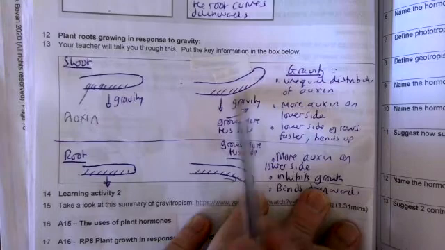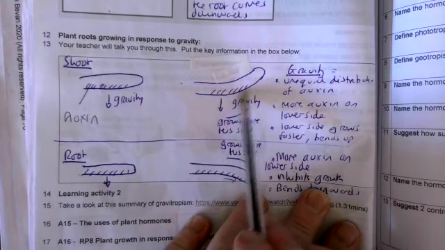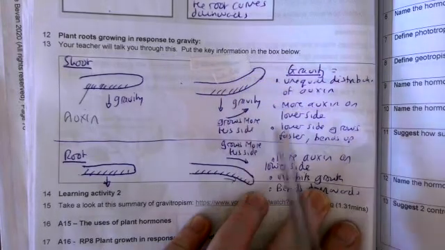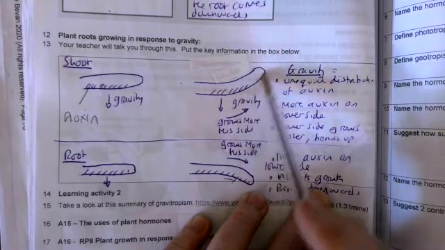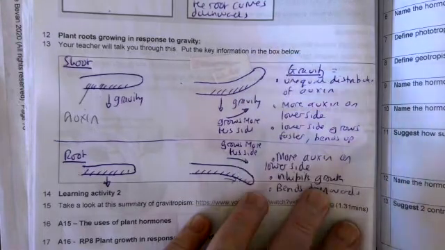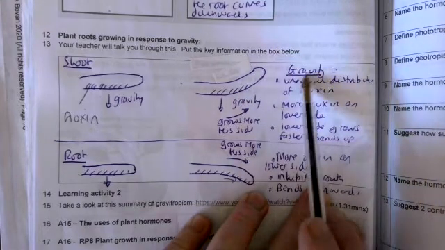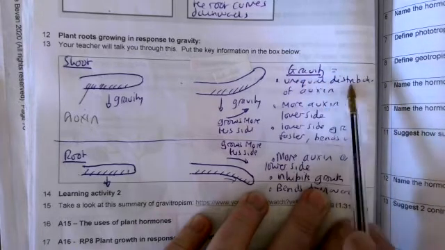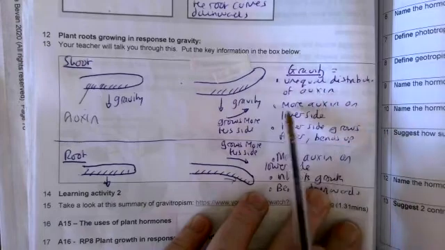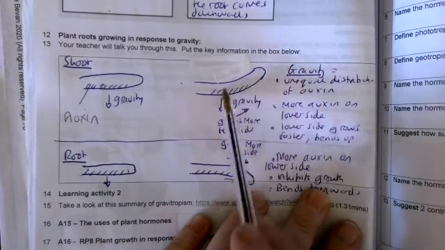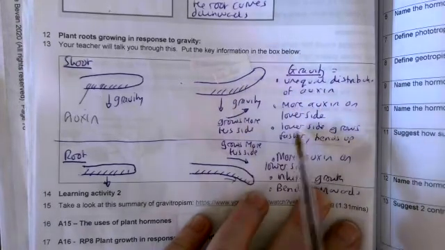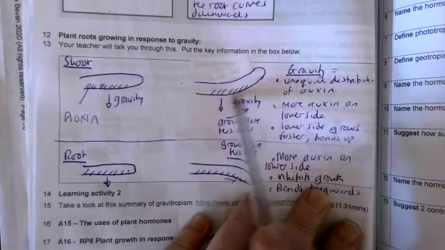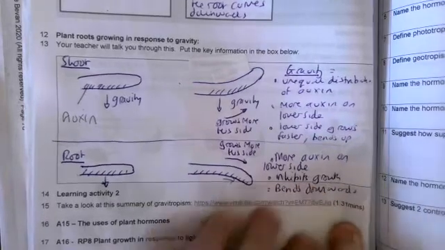Auxin in a shoot promotes growth, so this side grows more than this side, so the whole shoot starts to grow upwards. In response to gravity, there's an unequal distribution of auxin, more auxin on the lower side, so the lower side grows faster, and the whole thing bends upwards.